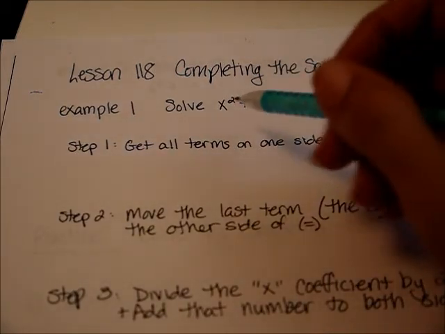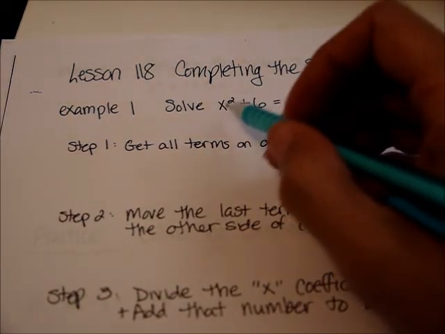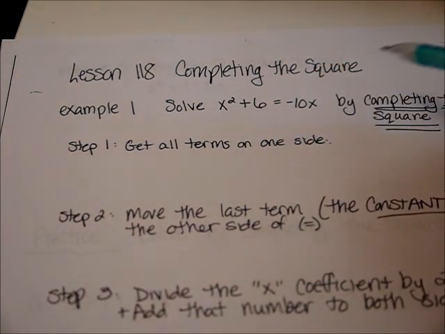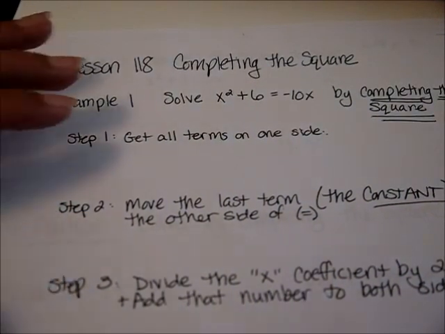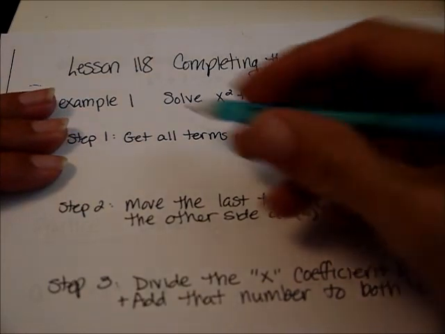All right, we're going to start by taking something like this. It says x squared plus 6 minus 10x. Solve by completing the square. Now you might know how to do this another way because we've already taught you one way. Here's another way. This way we do step 1 like we would do anything else.